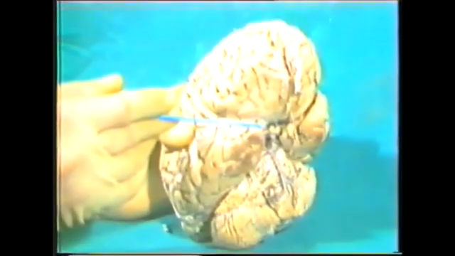The inferior surface is divided into a tentorial part posteriorly in relation to the tentorium cerebelli, and an orbital part anteriorly in relation to the roof of the orbit. The three poles are frontal, temporal, and occipital poles.